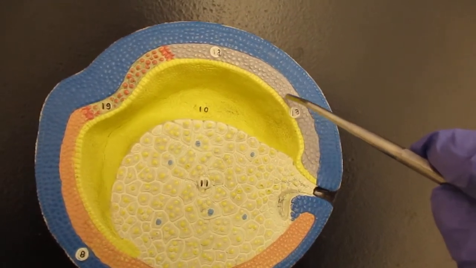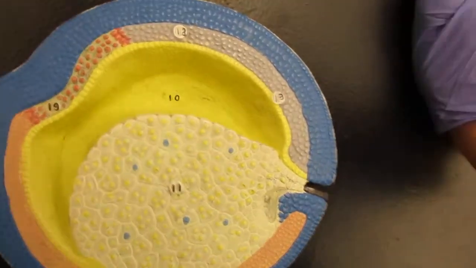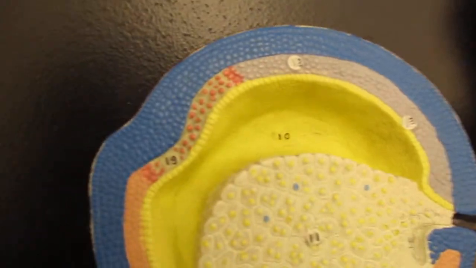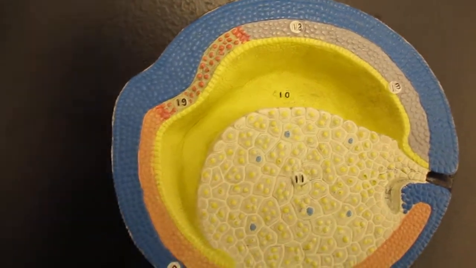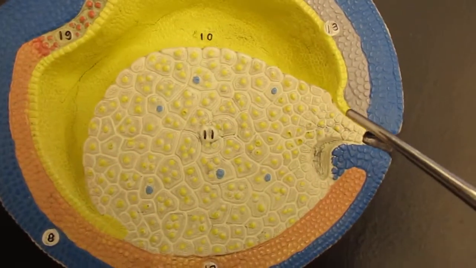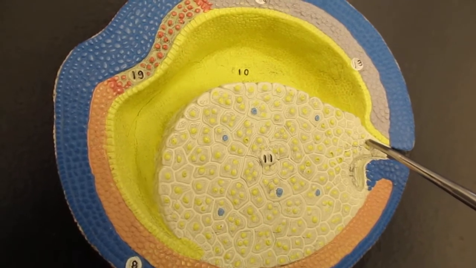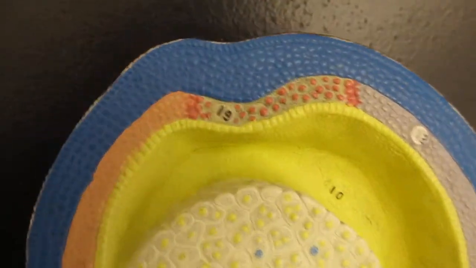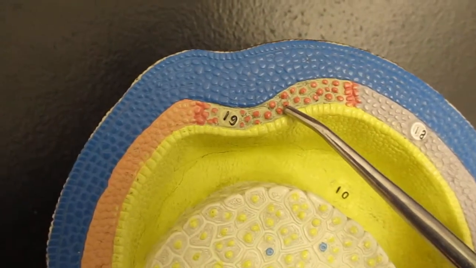This new structure here would be the notochord. This new structure, which is gray, that's your notochord. And we have the yolk plug right here. Again. And then this structure here is showing you undifferentiated mesoderm.